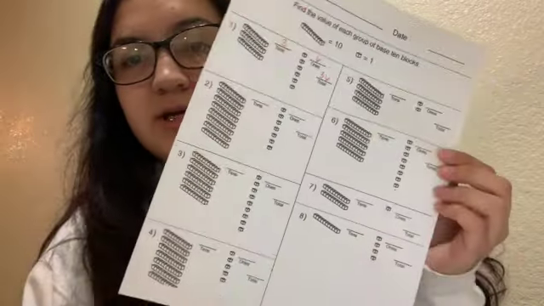And then for the closing, depending on how much time we have, if I didn't have time to do it in class, I would send it home for homework. This is where I would assess them and see if I need to spend more time on it and how they're doing. This is what I would use. It's 8 questions, and it has the tens blocks and the ones, and they just have to write how many tens, how many ones, and then the number. So it's basically like the dice, except it's already there for them. And that's it.